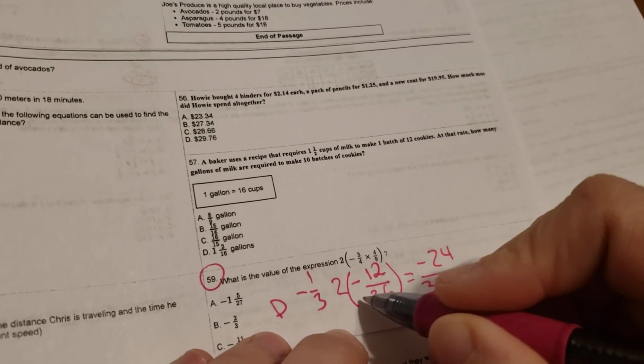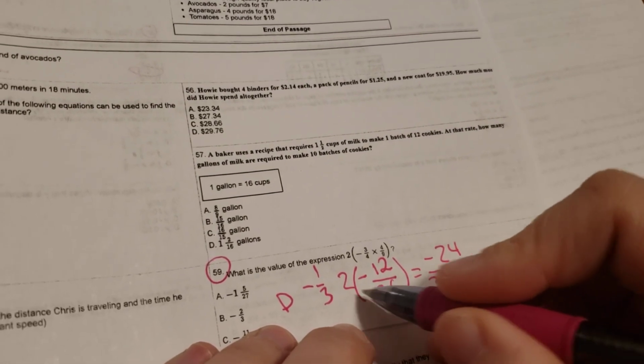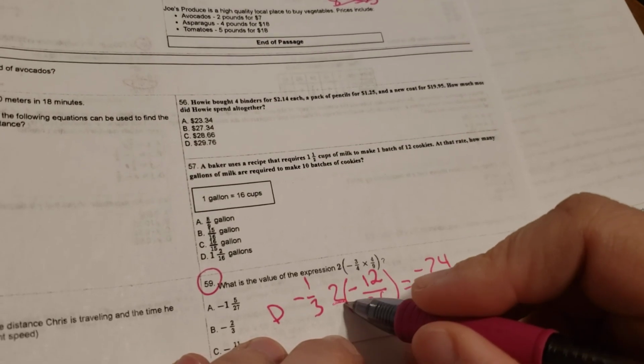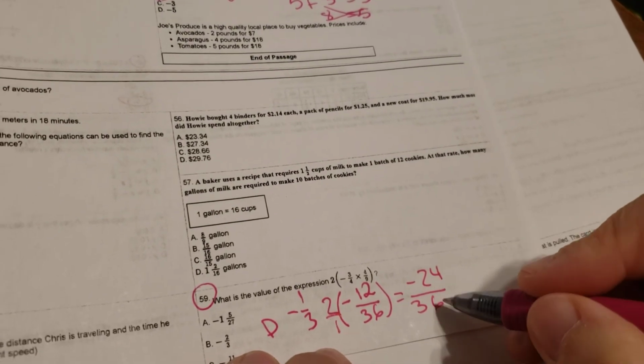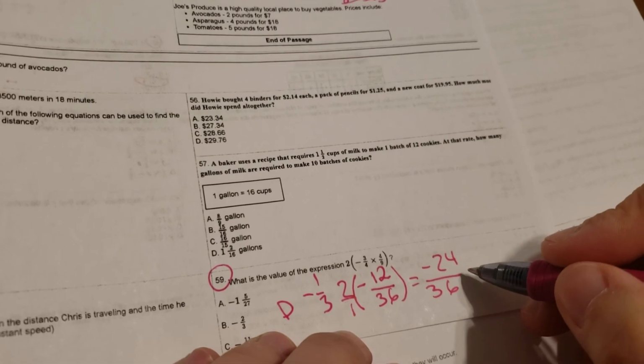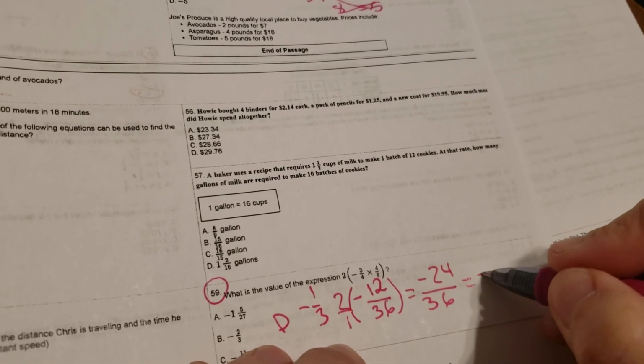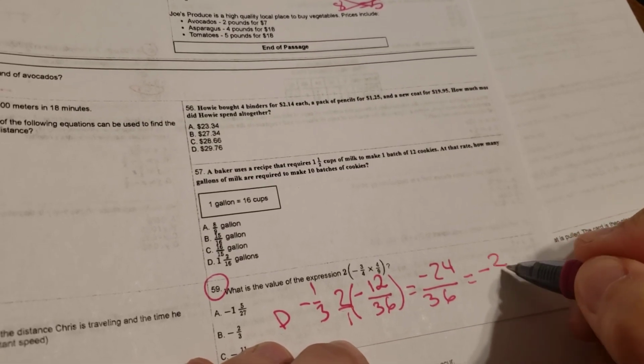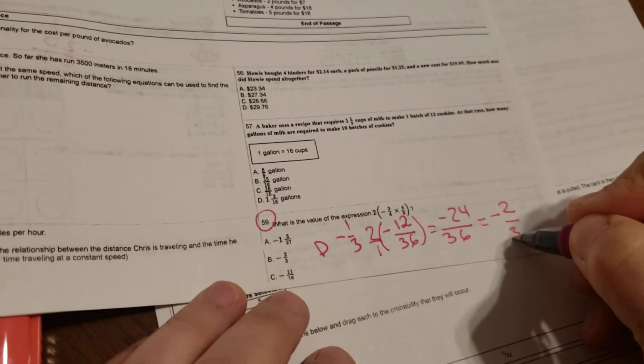36ths. And you don't multiply this number by the bottom. If it's a whole number, you just multiply by the top number. This is like 2 over 1. 24, 36. Those are both multiples of 12. If I divide by 12, I get negative 2 over 3. Hey, that's B.